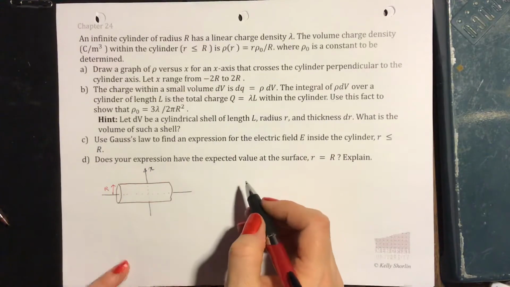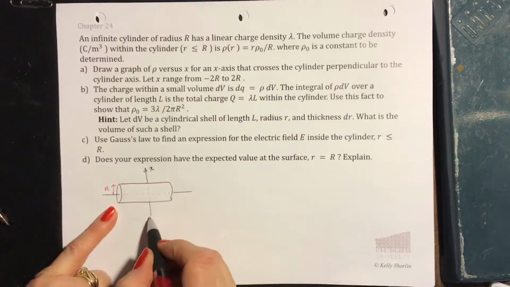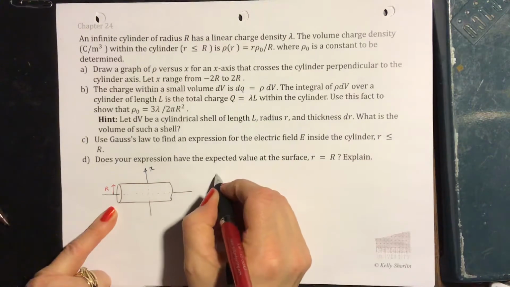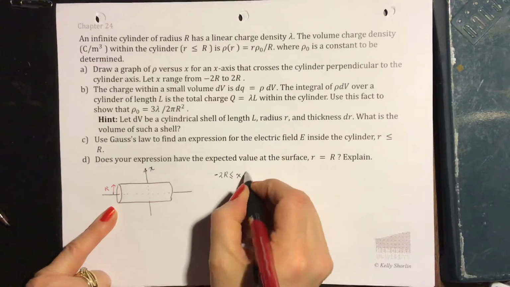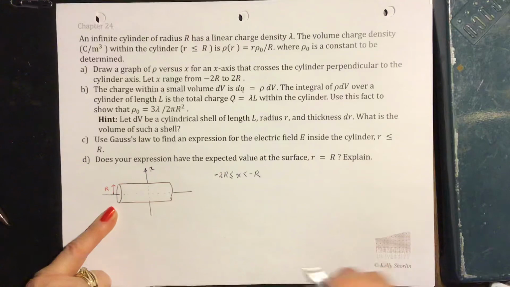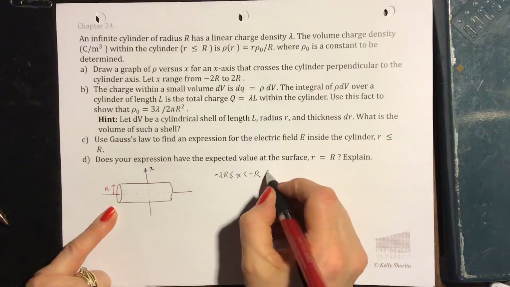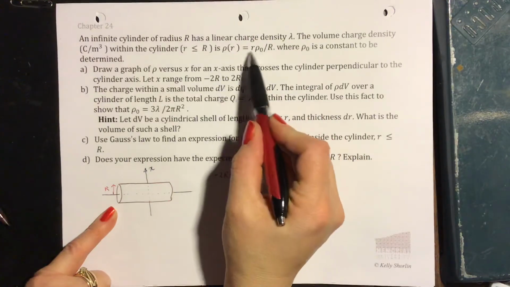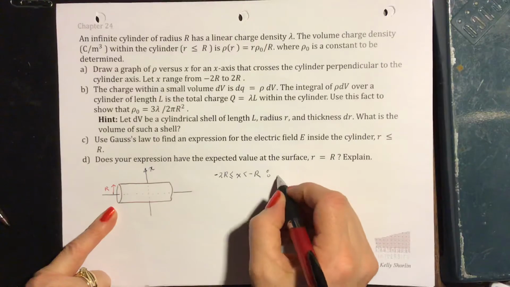So let's first of all think from minus 2r to minus r, so from here to here. So if we have minus 2r less than x less than minus r, so outside the cylinder, on the bottom half, and 1 radius away. Right there, this density is only true when we're inside the cylinder, so when we're outside the cylinder, the density is 0.